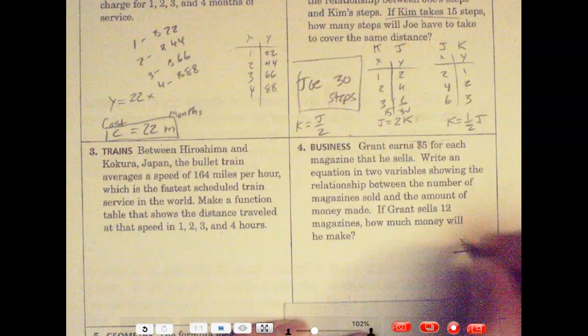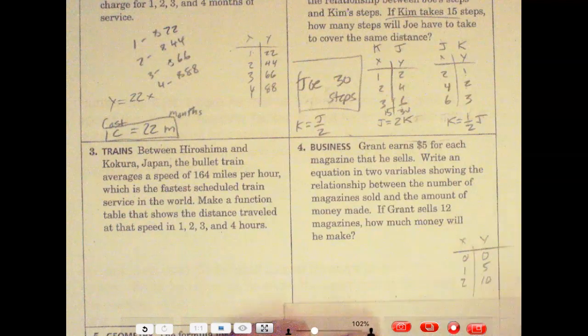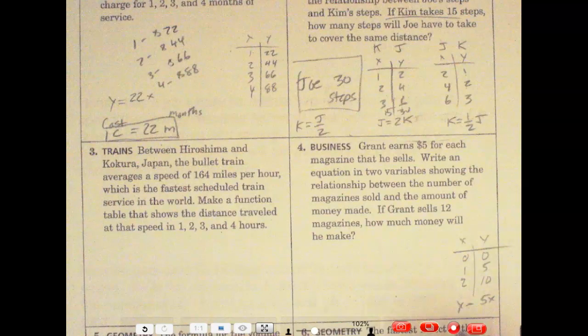So my X and my Y, 0, 1, 2. 0 magazines, $0. 1 magazine, he gets $5. 2 magazines, $10. Well, this is pretty clear that this is Y equals 5 times X. So the 2 variable equation would be his earnings equal 5 times the number of magazines. That's the 2 variable equation.